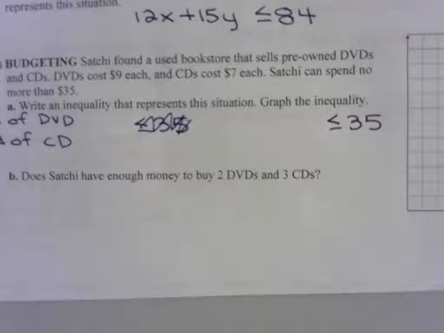No, I want the total cost. X is just the number. 9 what? No, I want the total cost. If I buy 2 DVDs, how much money did I spend on the DVDs? 18, because you took the price of each times how many I bought. So how would I represent that if X is the number of DVDs?